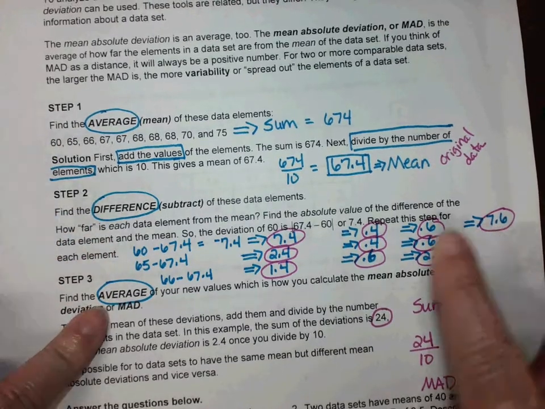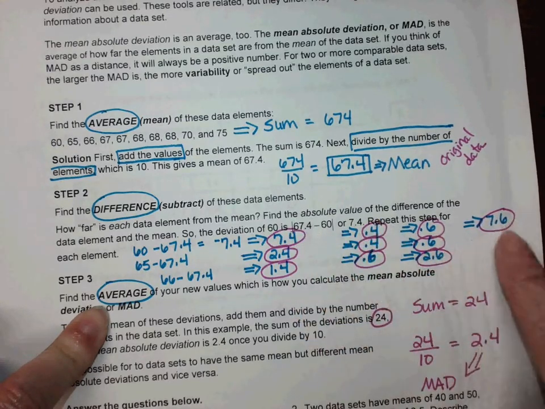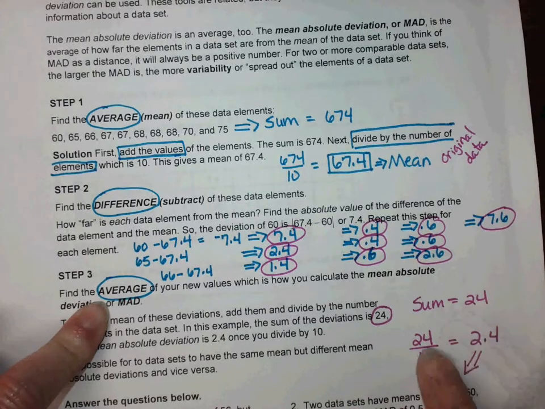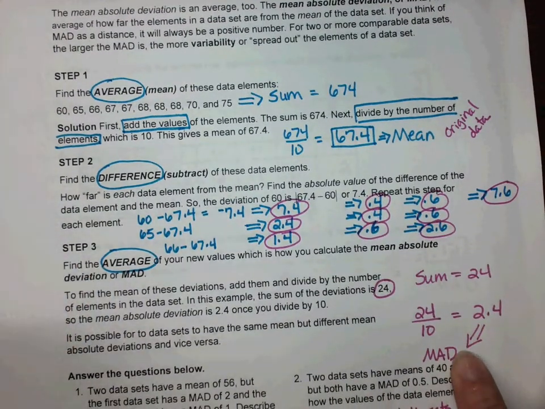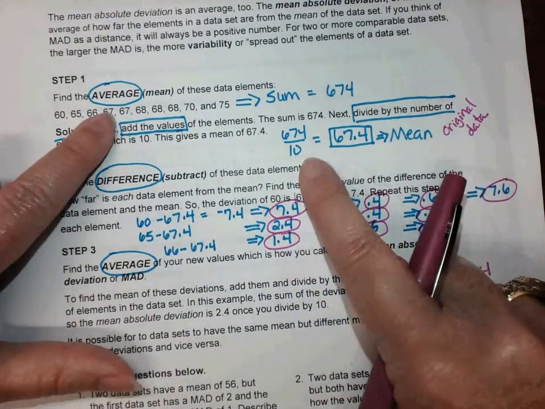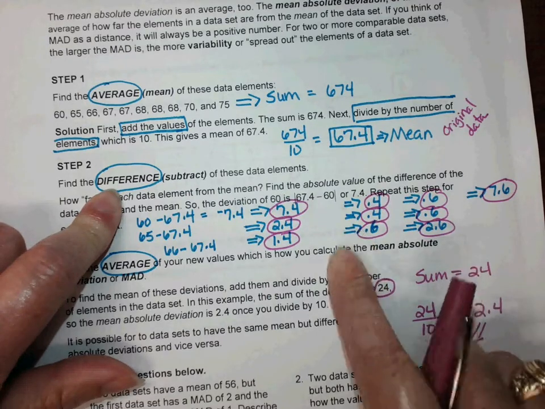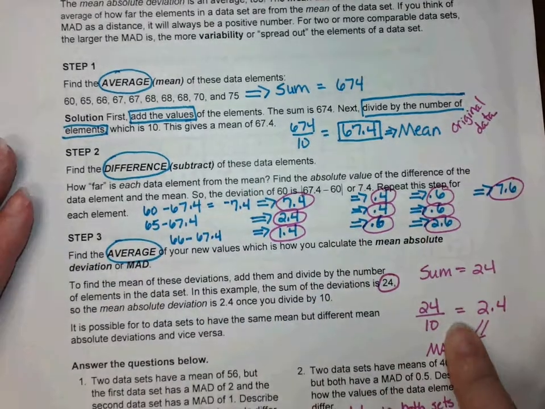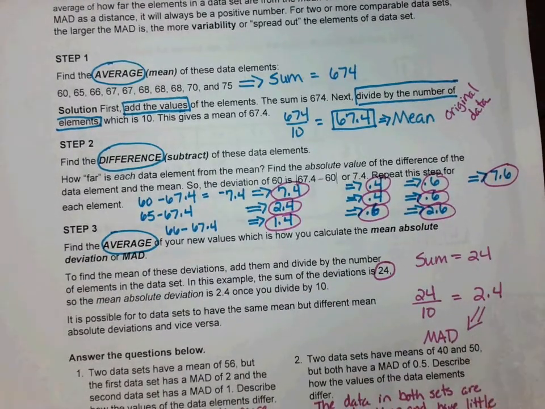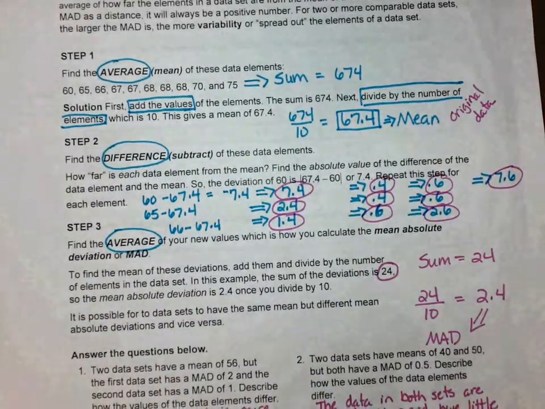So the third step is you take all of these differences, everything I have circled in pink, you add them together, you get 24. Then you divide by 10 to get a MAD of 2.4. There's 3 steps. Add, divide, get the average, then subtract from each data point, and then average your subtraction values. You have a calculator to do all of that, so no whining. It's not that bad, okay?